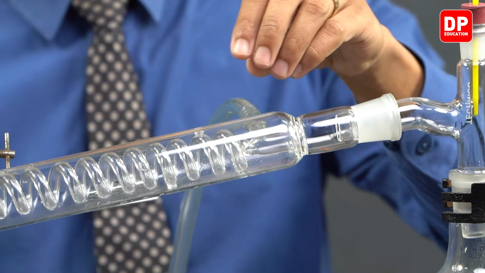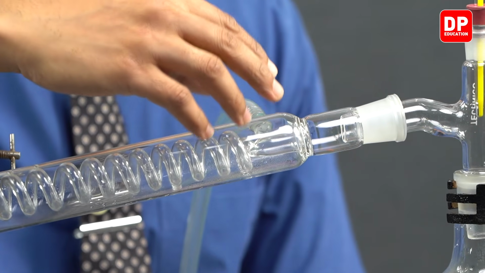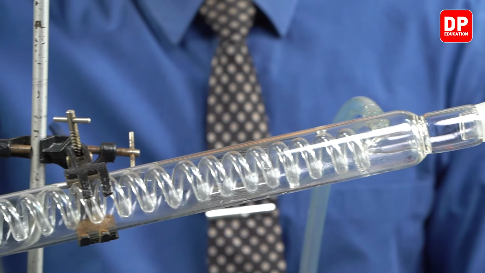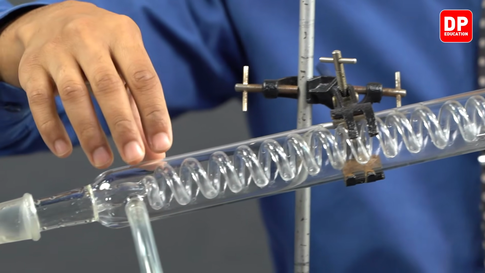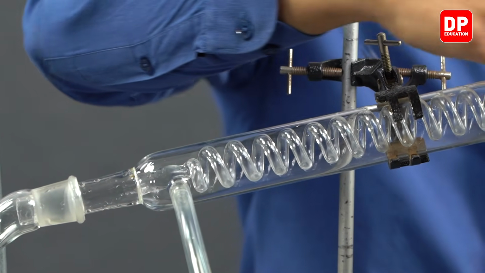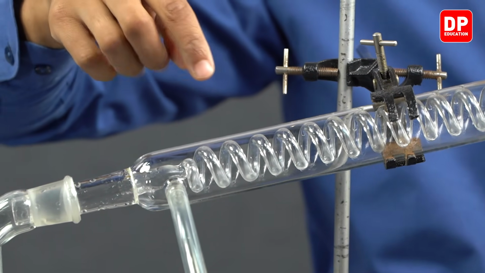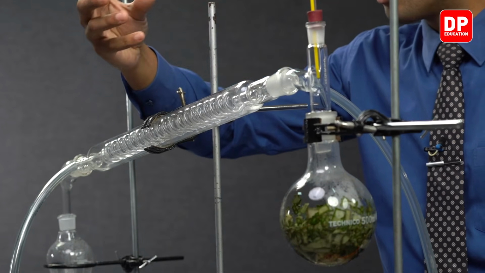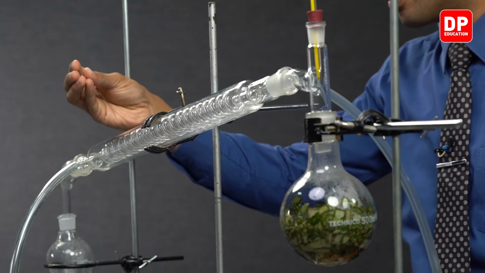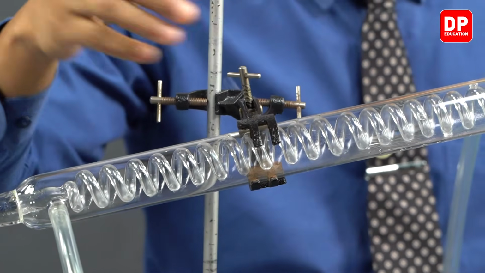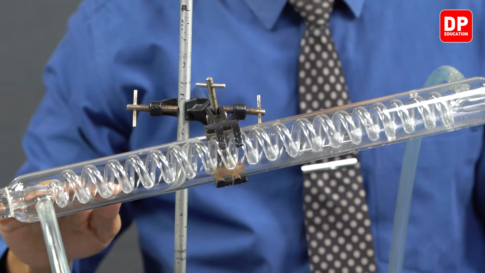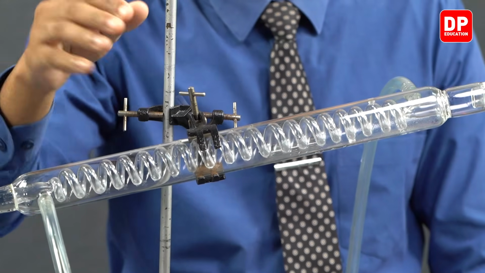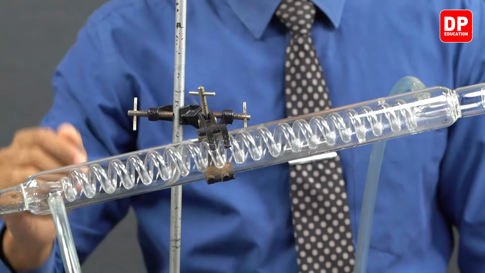And as the gaseous mixture moves from this top end of the condenser all the way to the bottom of the condenser, due to the water jacket that is present around this spiraling glass tube inside this condenser, you will see that this particular gas mixture will cool down. It will cool down below their boiling points. So therefore, this gaseous mixture will turn into a liquid.